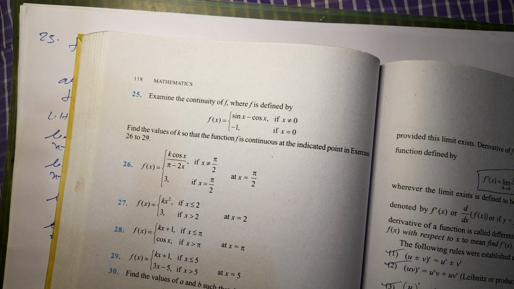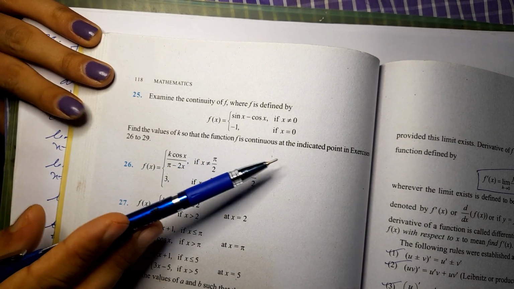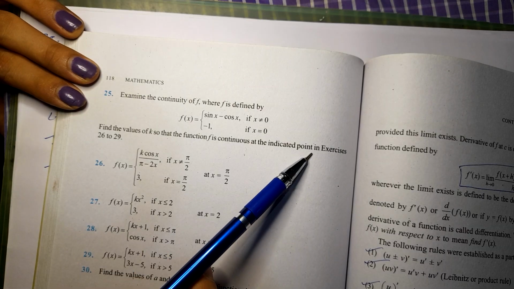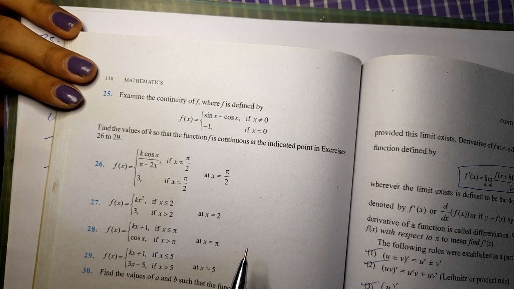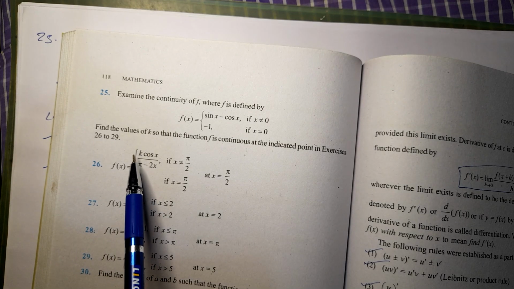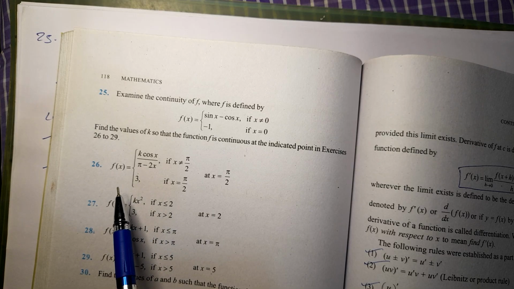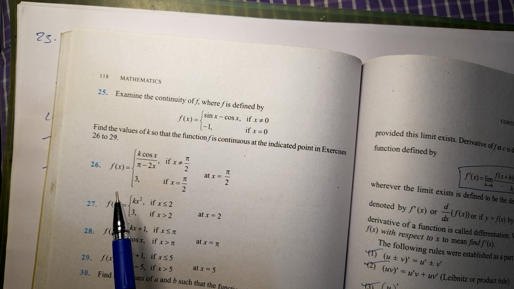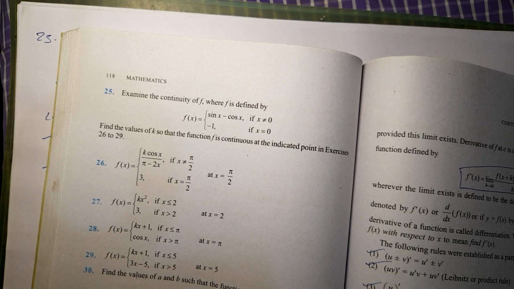Question number 26. Find the value of k so that the function f is continuous at the indicated point in exercises 26 to 29. So they already give the point of continuity, at which this function is continuous, and we have to find the value of k. In the previous question we had to check whether it is continuous or not. Here it's continuous, so the right hand limit of f of x equals the left hand limit of f of x equals f of x. Already it's given, so we have to find the value of k. In every question the constant k is there.